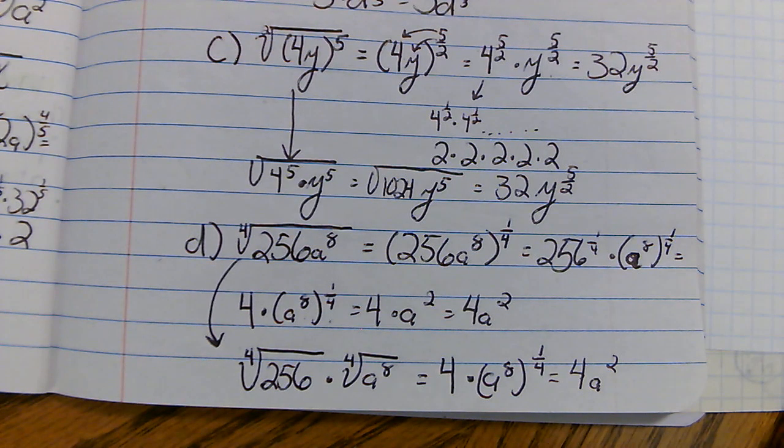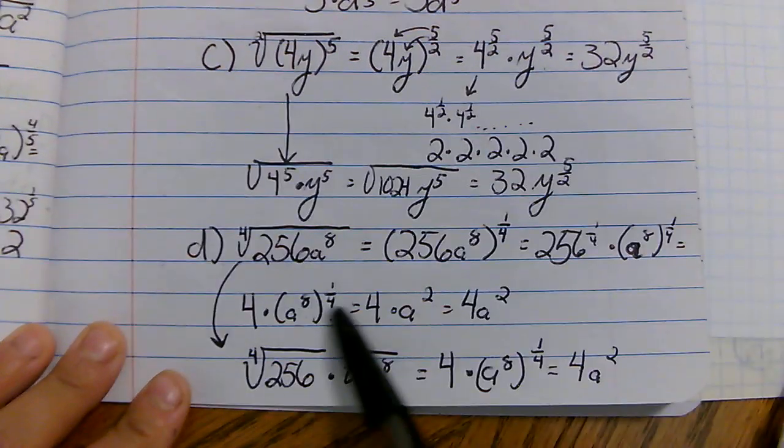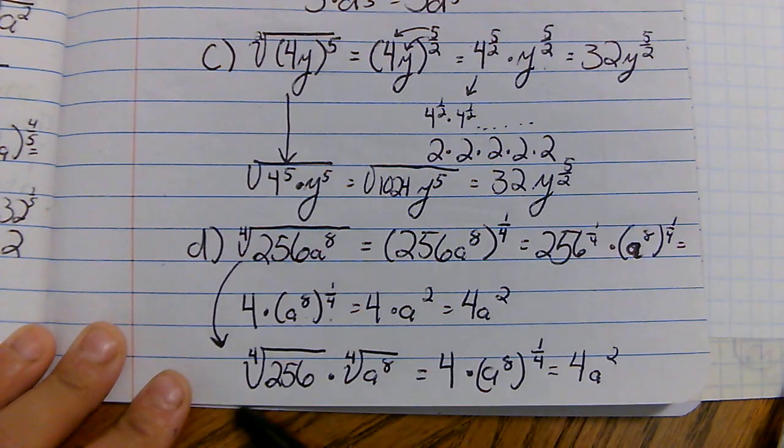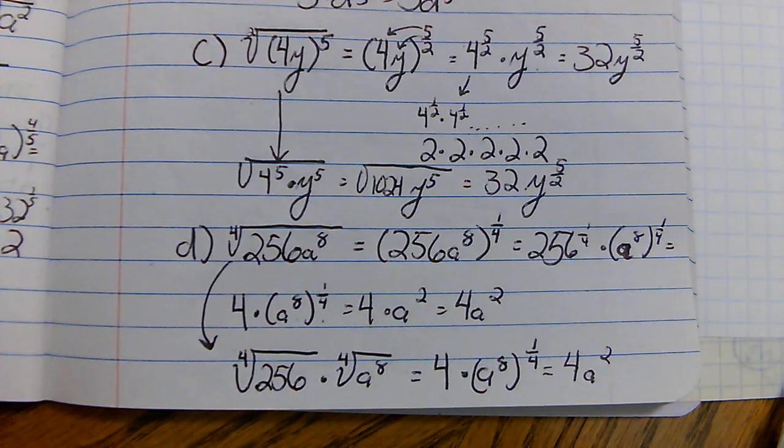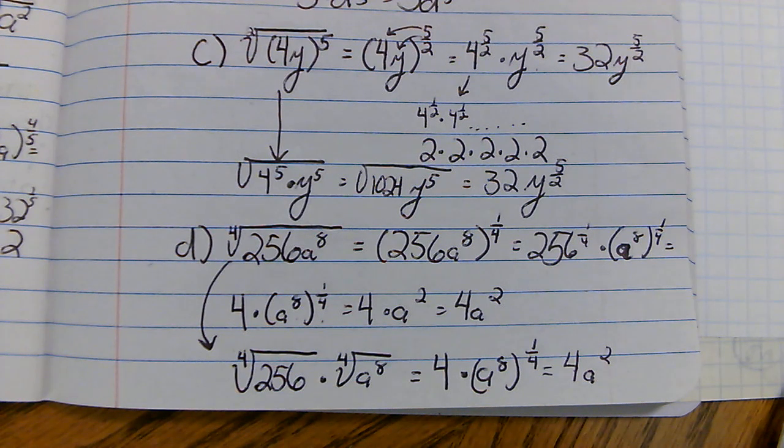There's kind of two ways that you can go about it. This way is more the way that your book was trying to do it. But if you're more comfortable with breaking it up this way, that's fine too. You know, whichever way works better for you, entirely your call. So I'm going to have you guys pause here. We're going to hop on over to IXL and do some practice.